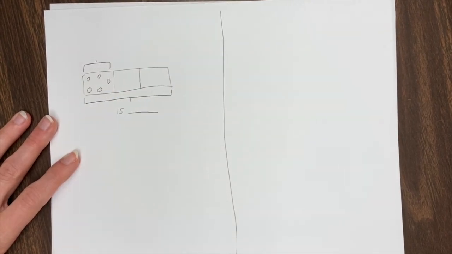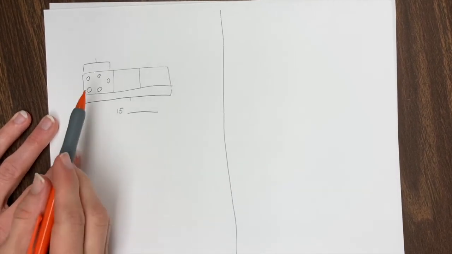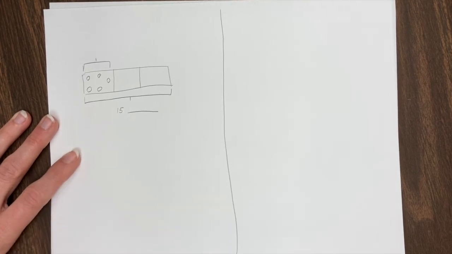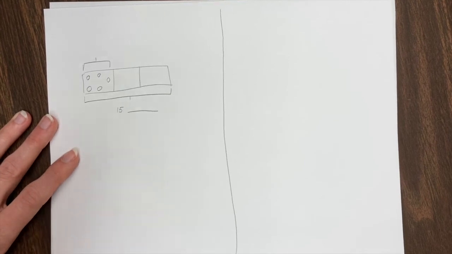So that's what the first one looked like. And it says write a division sentence to represent each diagram. Well, I don't really have a lot of information, do I? Well, you have more than you think. Just because it's not labeled doesn't mean it's not telling you things.